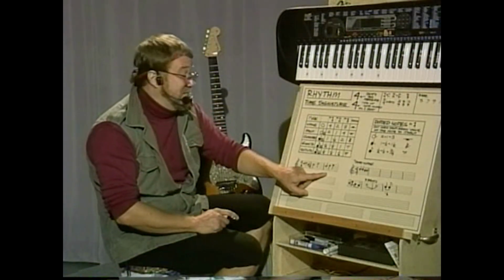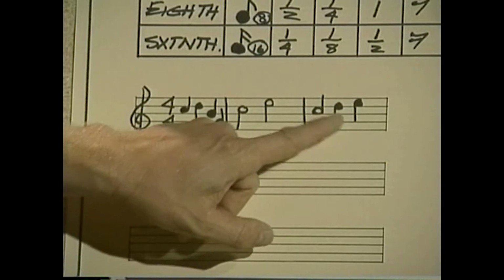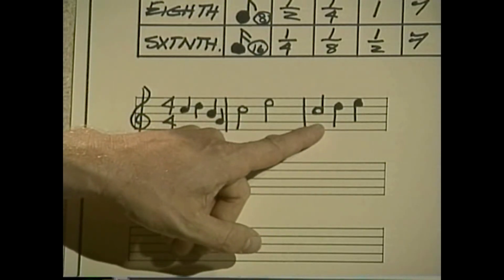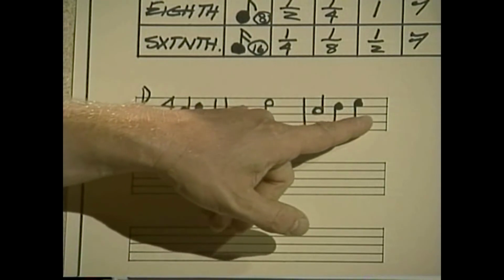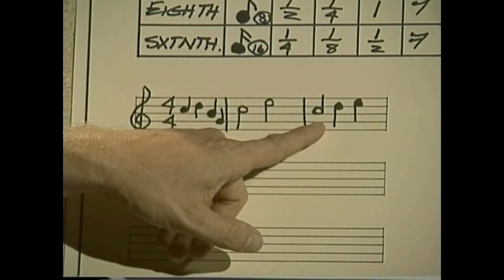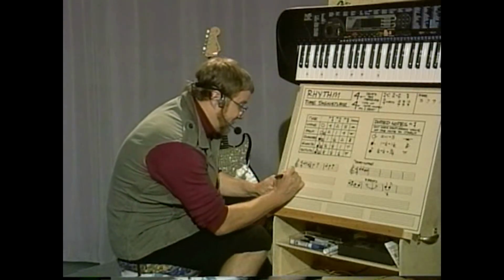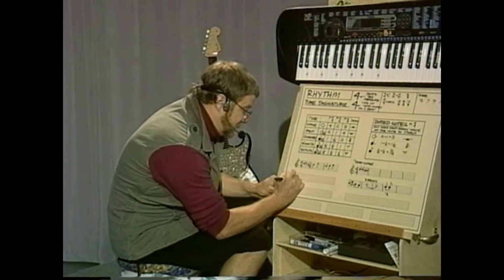Is this a legitimate measure of 4/4 music? I have a half note and 2 quarter notes. Half note lasts for 2 beats. Each of these quarter notes lasts for 1 beat each, so that's 2. So that, once again, is a legitimate measure of 4/4 music right there. Here's another example. Here we go. Our time signature is still 4/4.